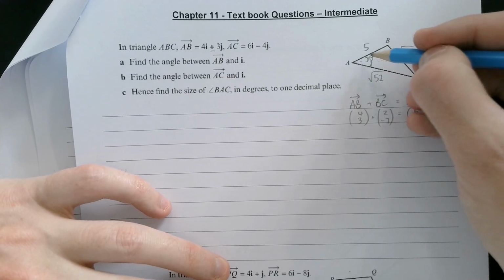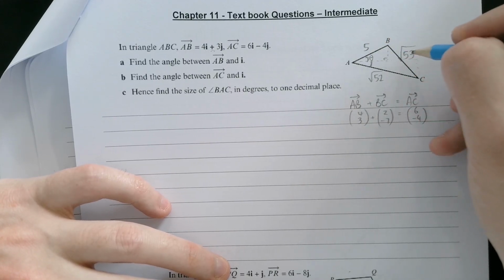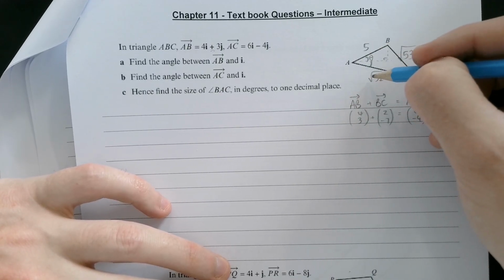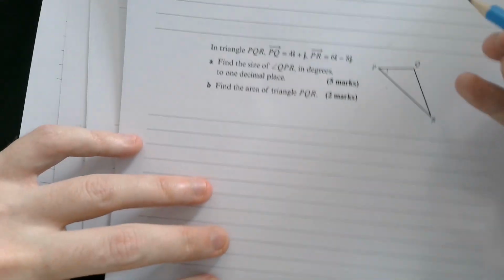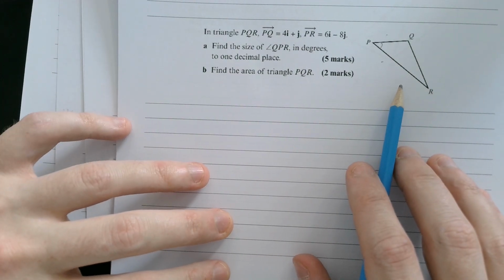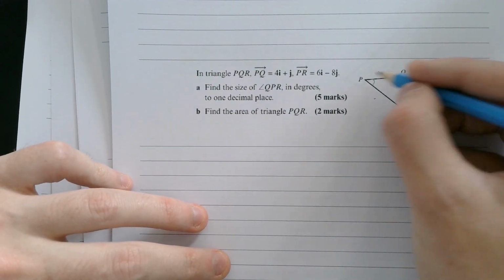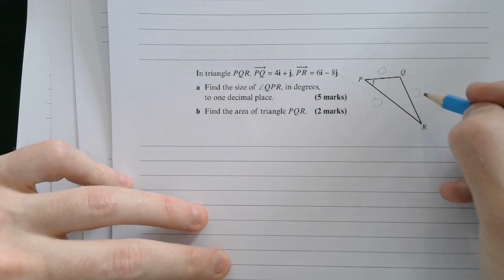But in some questions you might have to use these lengths. So I just worked out those lengths by using Pythagoras, and then you could use the cosine rule. Down here, I would use the cosine rule. So QPR is that angle. Work out this length, this length, and this length.